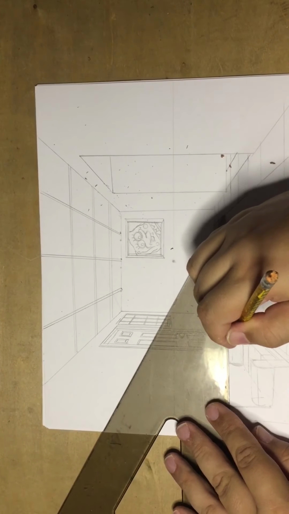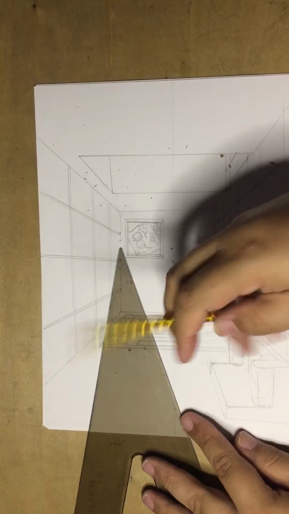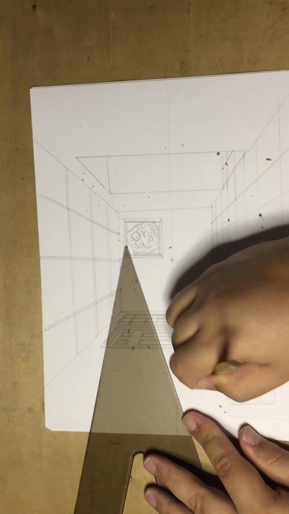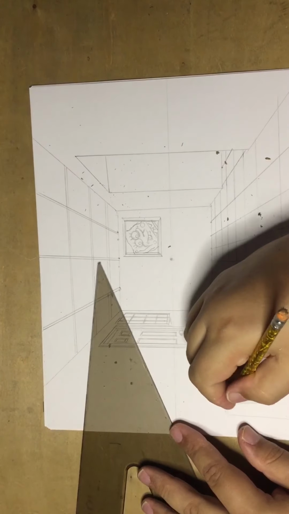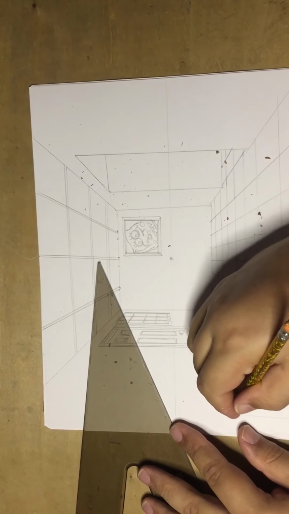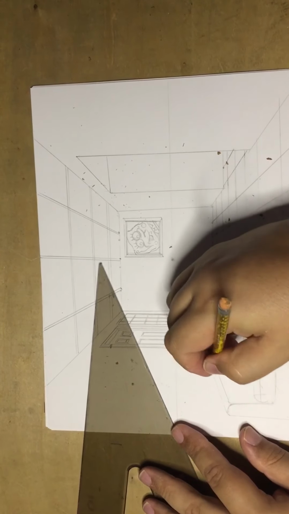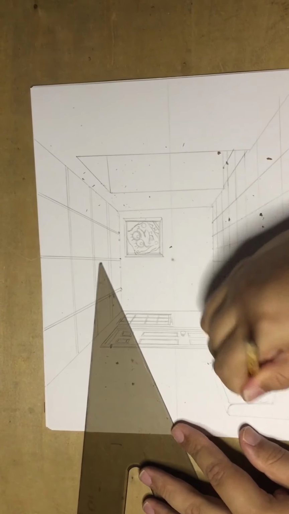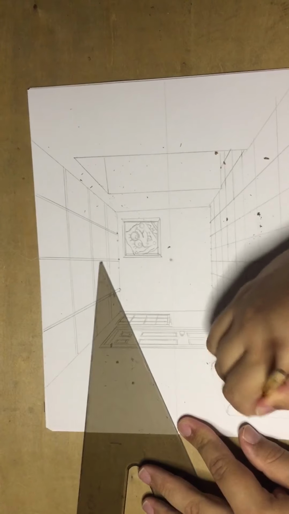And you just keep adding details. Like up here, I would, on these sharp corners, round them out a little bit. So it looks a little more realistic.